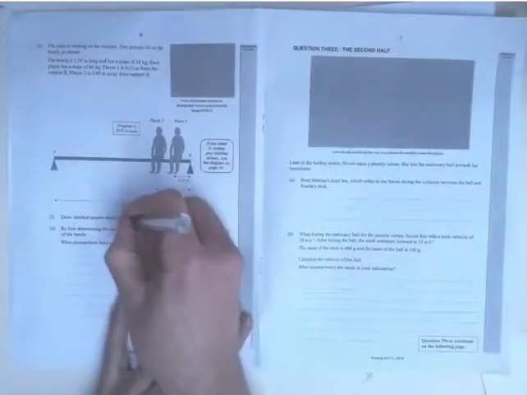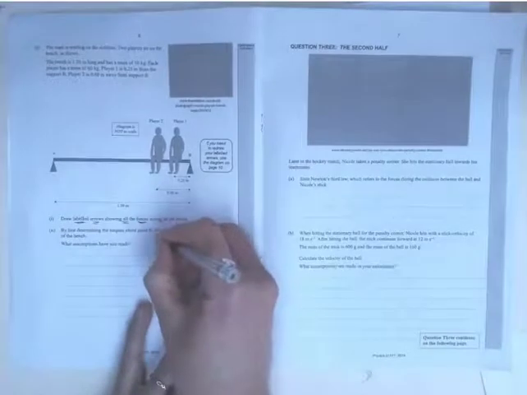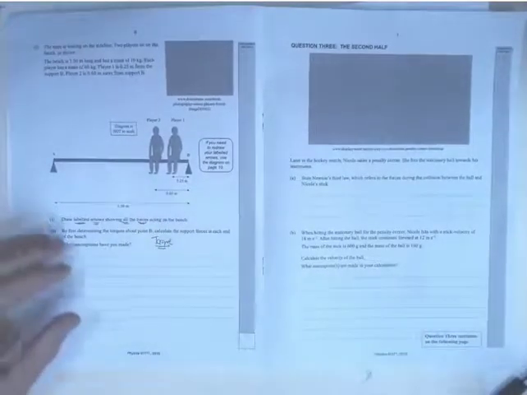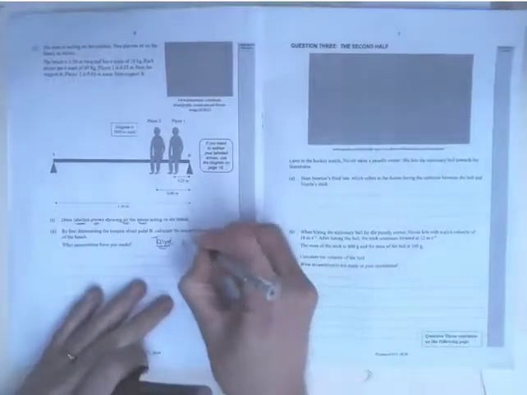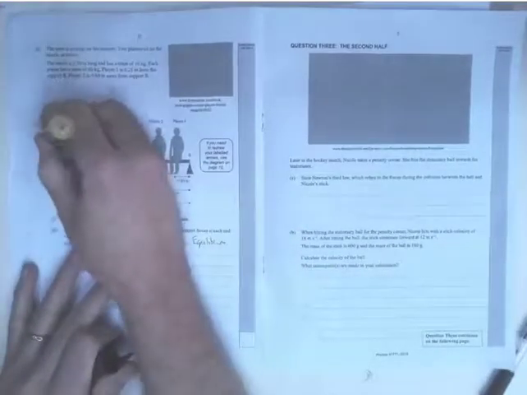Right, now we move on to part 2D. We've got the team waiting on the sideline. The 2 players sit on the bench as shown. We've got a whole lot of data about the masses of the people and the distances, and we've been asked to draw labelled arrows showing all the forces acting on the bench. We've also been asked, by determining torques around point B, to calculate the support forces at each end of the bench.